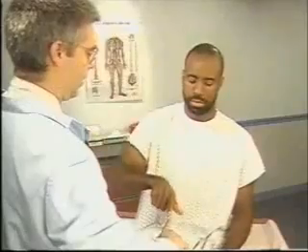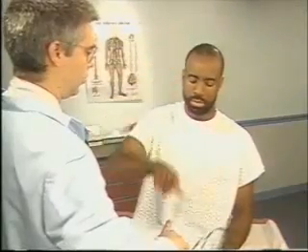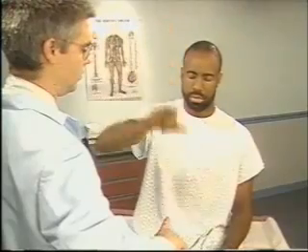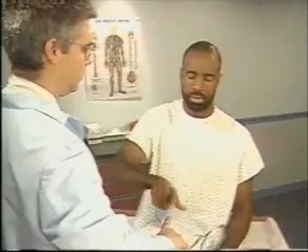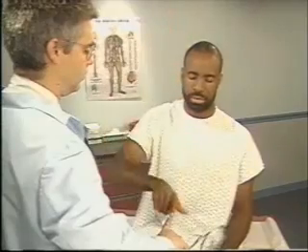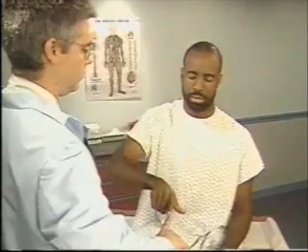Then, with your finger in one place, ask the patient to point to it, raise his arm, and lower it to touch your finger. Up, down. Good. After several times, have the patient do this with his eyes closed. Inaccurate pointing with the eyes closed suggests a loss of position sense. Repeat on the other side.